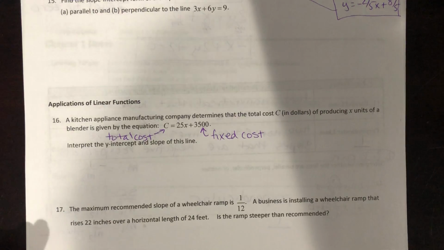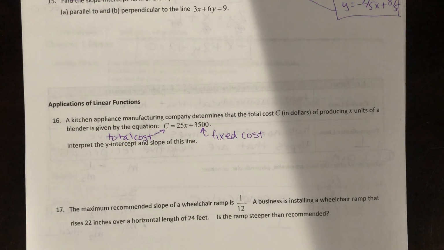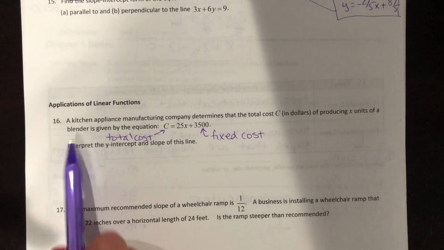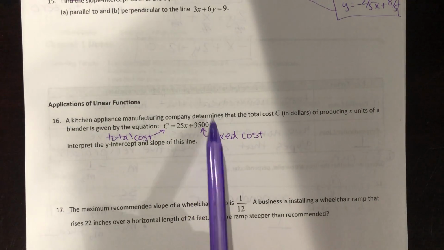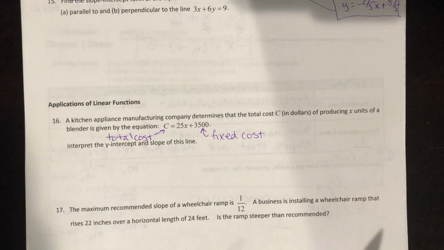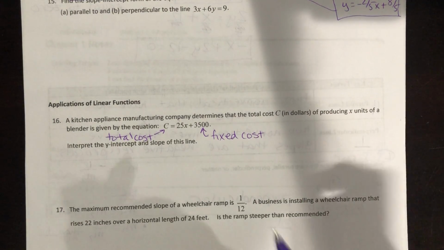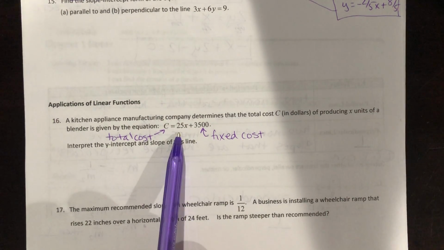So this is a cost that has to be paid whether you make 0 units or, and we're talking about blenders, 0 blenders or 1,000,000 blenders. You're still going to have to pay this $3,500. And then after that, each blender in addition is going to cost $25 each.